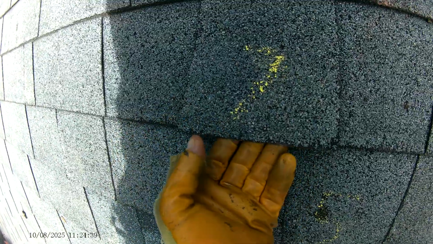You can see a stress fracture along here. Looks like some minor stress fracturing there as well. And with those keys unsealing there, I'll just kind of explain how that happens.